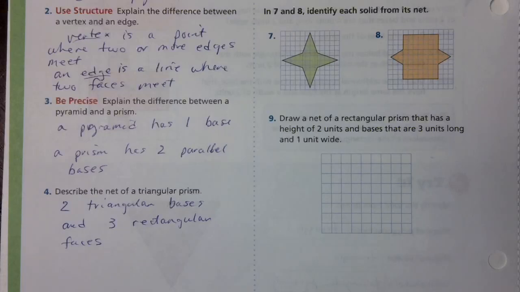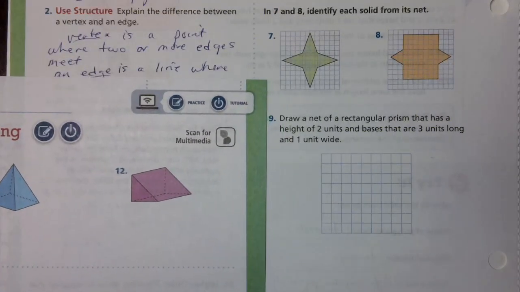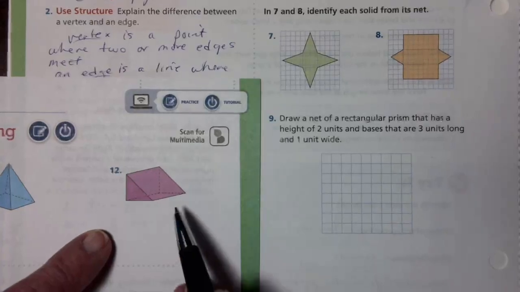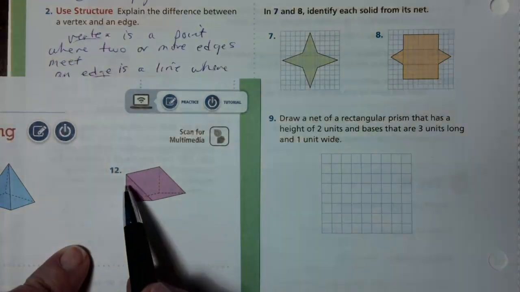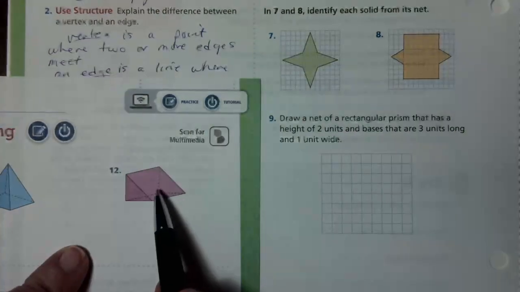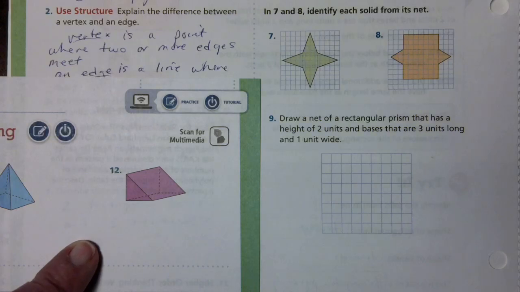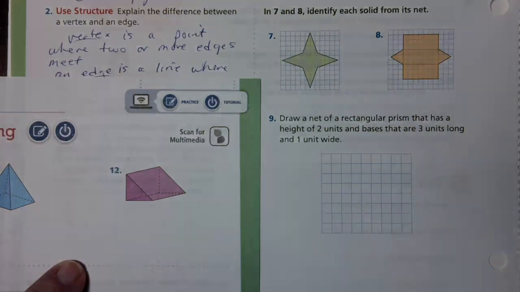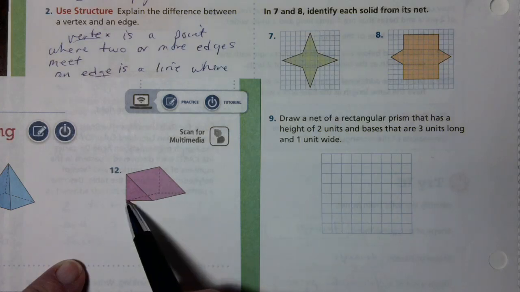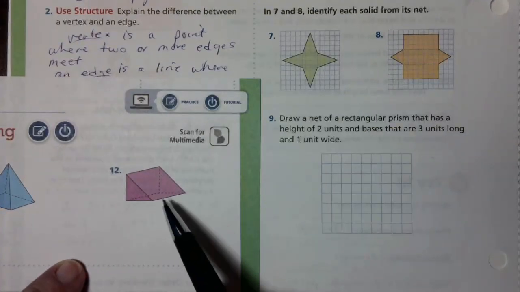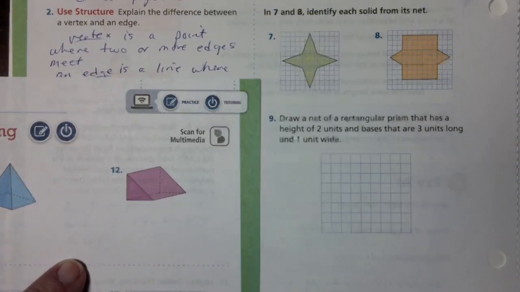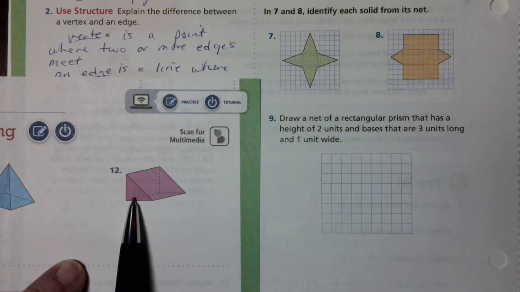And if you're confused by that, let me show you one. Triangular prism. Here's one right here on your homework on number 12. This triangular piece and this triangular piece are your bases. See, it doesn't have to be sitting on its base. And then there's a rectangle back there, a rectangle up here, and then it's sitting on a rectangle. So it has two triangular bases and three rectangular faces.